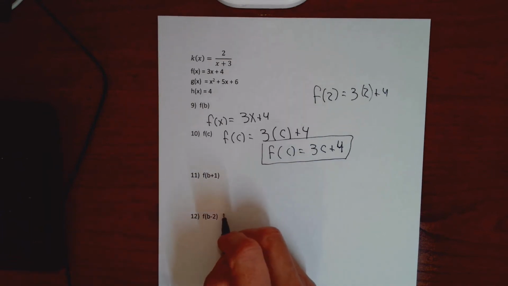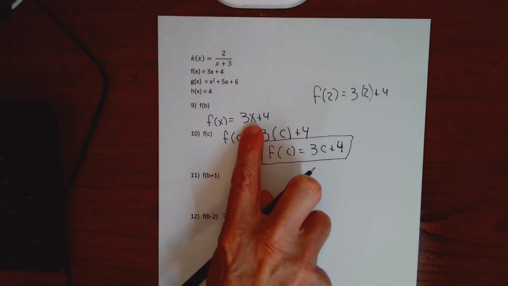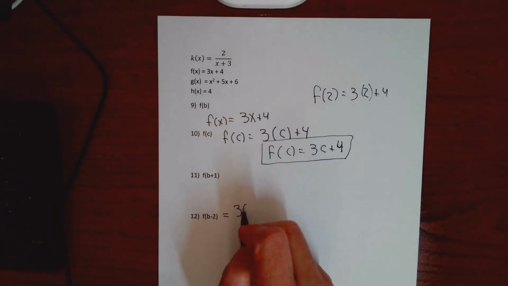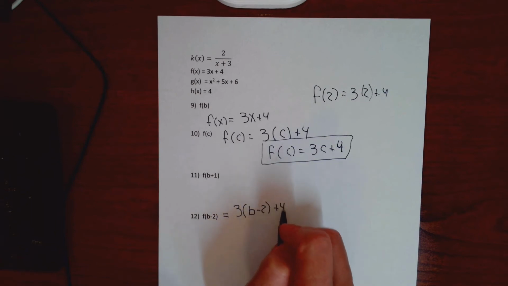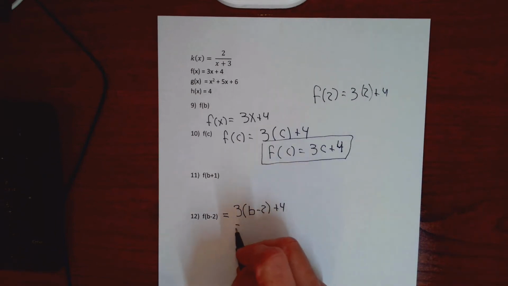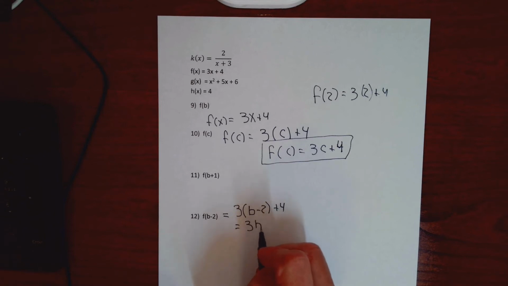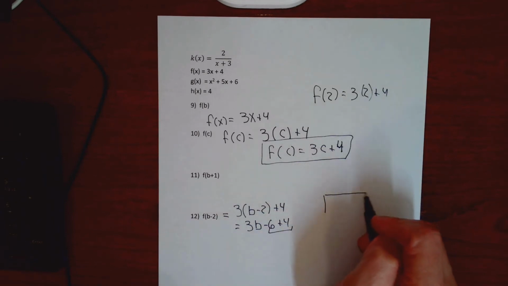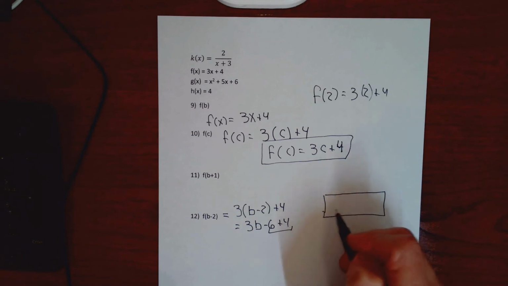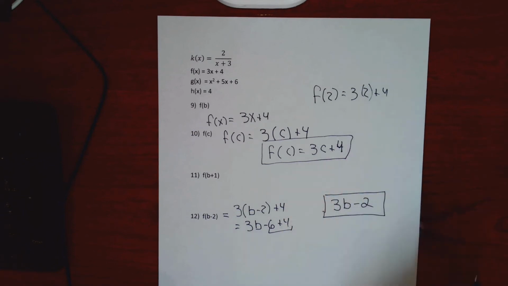12 wants me to find f of b minus 2, so I'm going to change that x to a b minus 2 and get 3 times b minus 2 plus 4. Clear the parentheses that I put in and get 3b minus 6 plus 4. And then combine the negative 6 and 4. Now I'm going to write the lazy answer. I'm going to write the answer without the function notation. Completely fine to do that. My answer could be 3b minus 2.